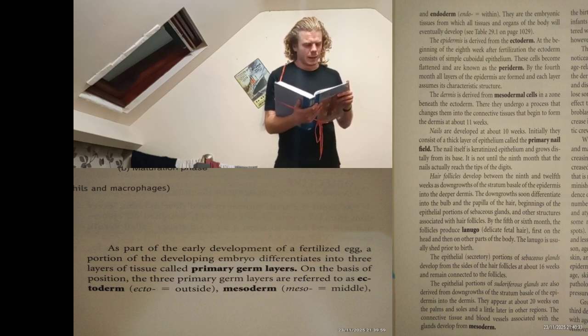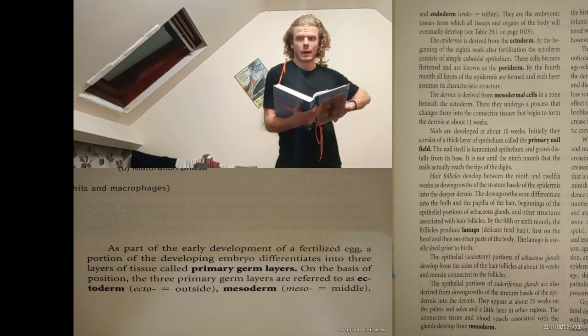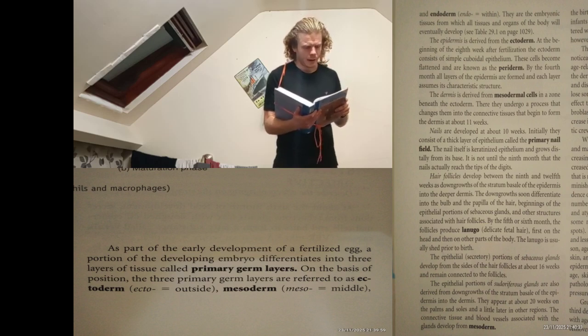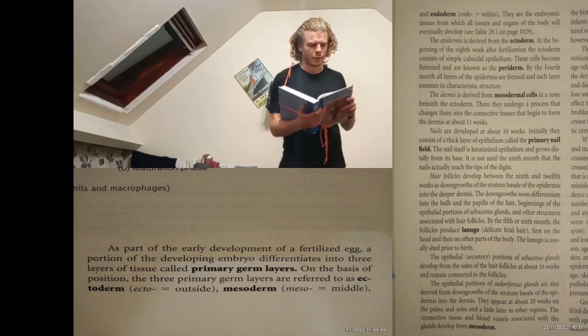So out of the ectoderm at the outside becomes the epidermis, and after 8 weeks, this ectoderm, out of which the epidermis comes, consists of simple cuboidal epithelium.